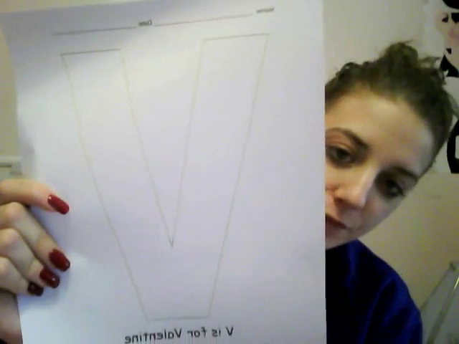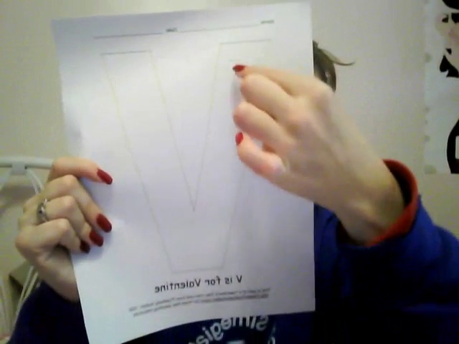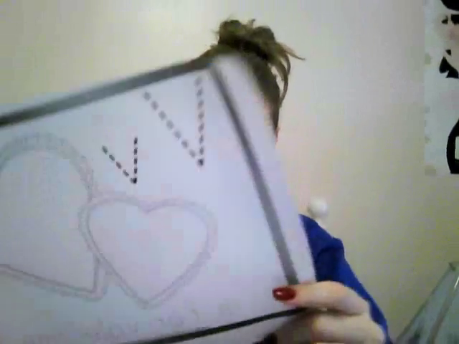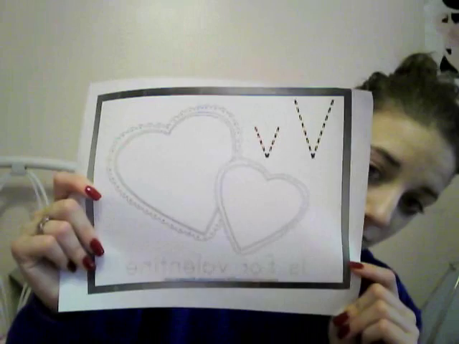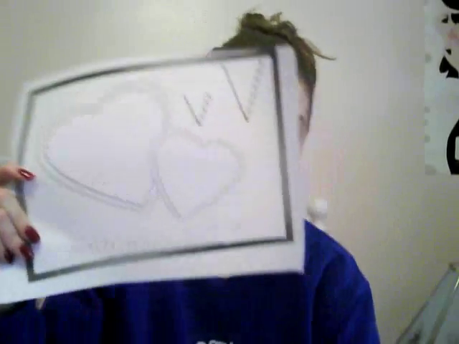In here, students can write the letter V over and over again inside the letter V in the Writing Center. Students in the Art Center can trace over the letter V and then create their own Valentines.